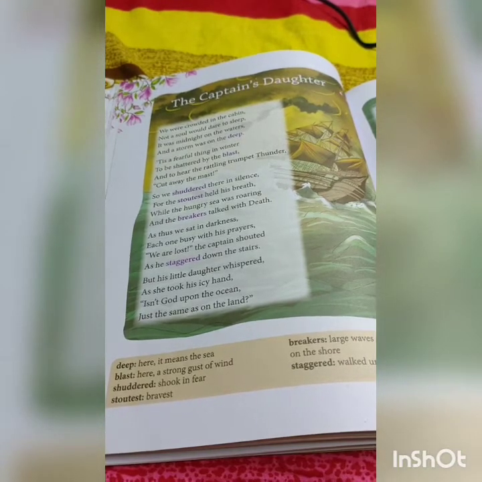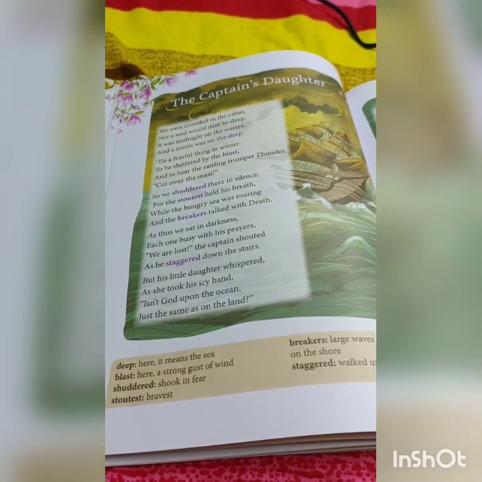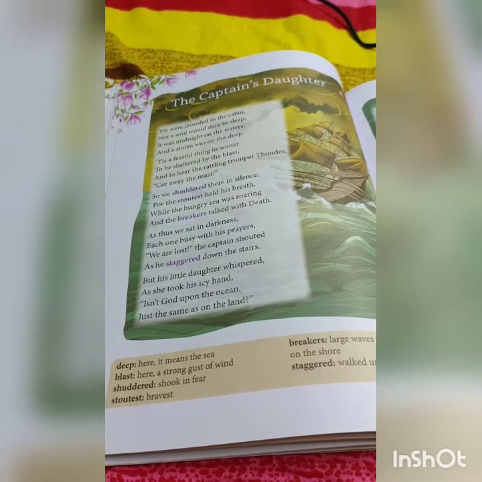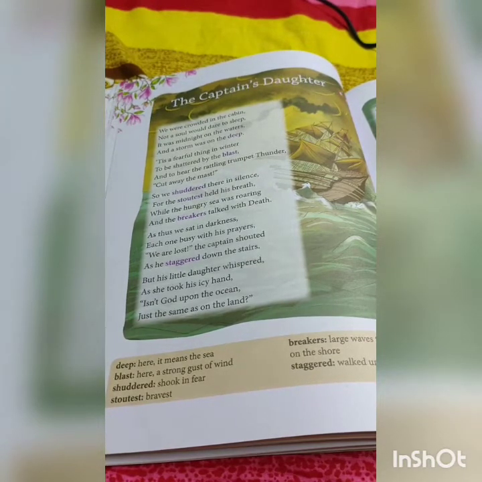So many people crowded. It is in past tense, as the poem was written so many years back. There were so many people and all were crowded in the room of the ship.